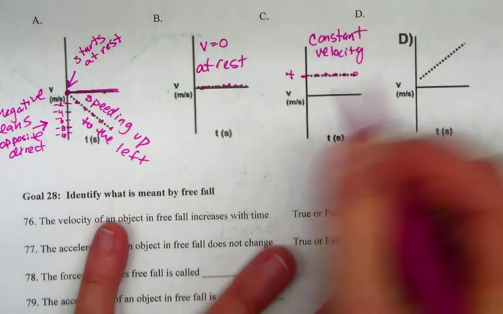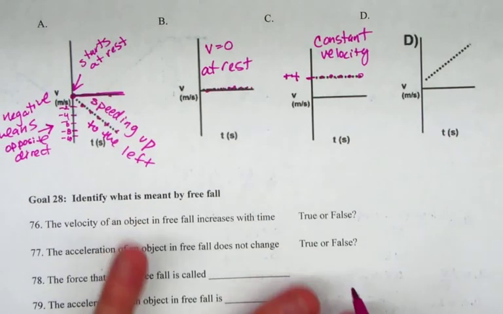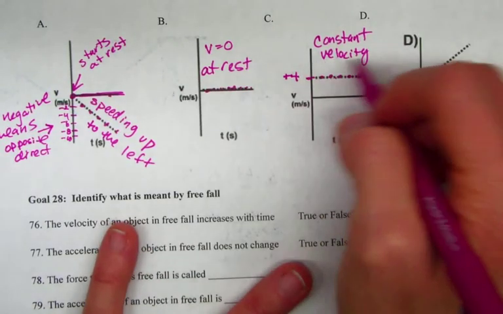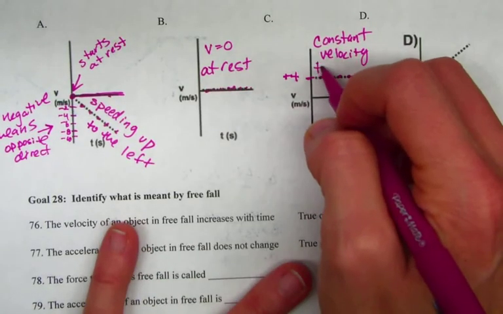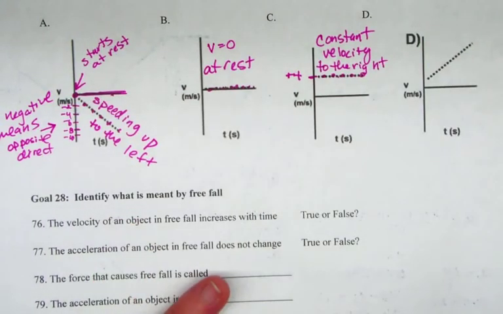The other thing I want to point out is this is a positive 4. That means we're moving in the positive direction. If I'm thinking left and right for positive and negative, then not only is it constant velocity, but it is to the right. So constant velocity to the right.